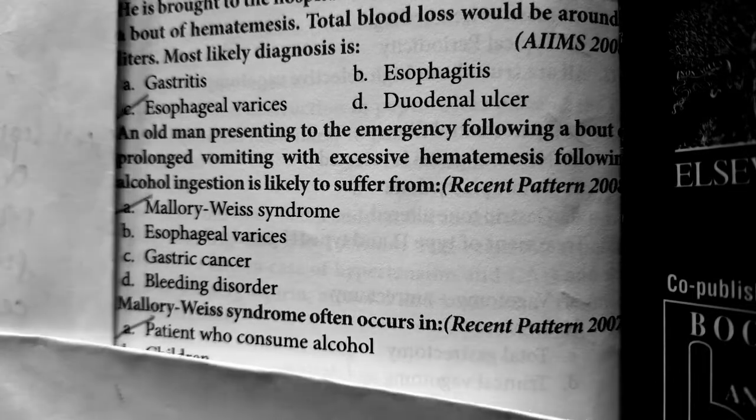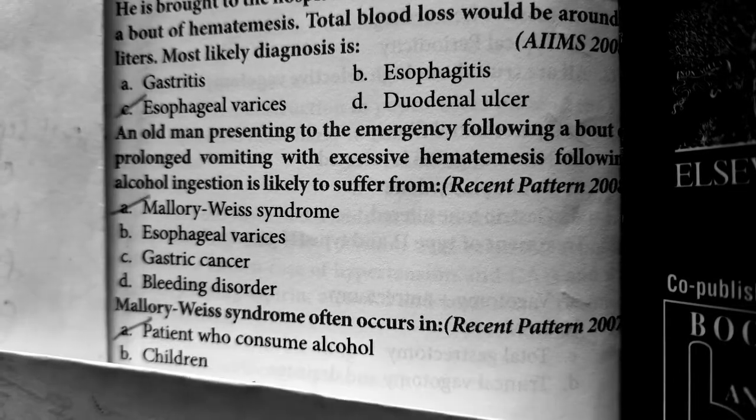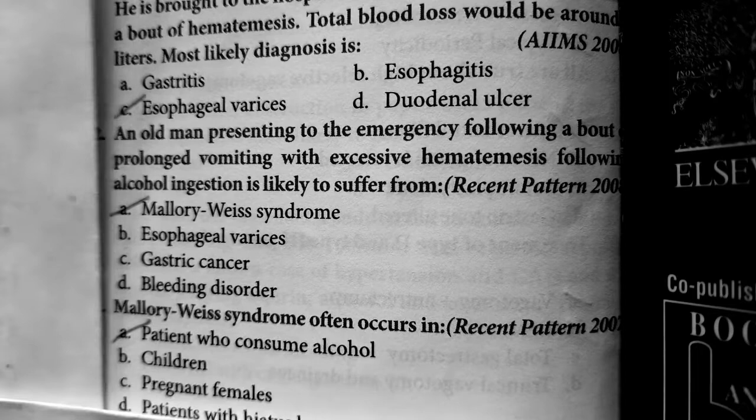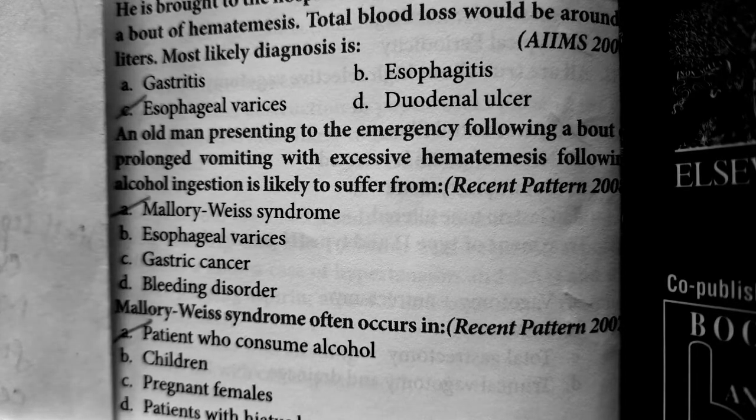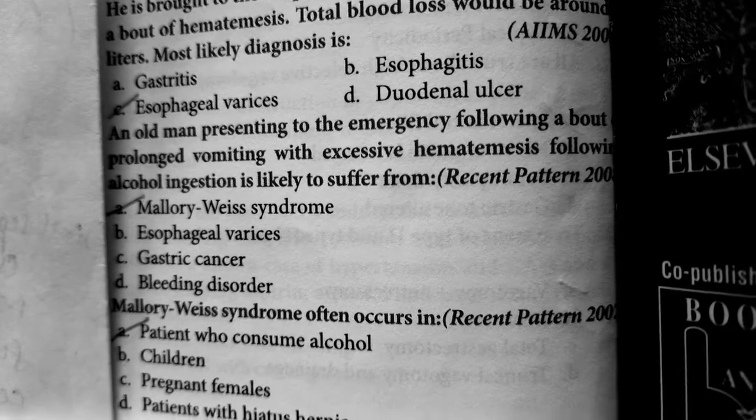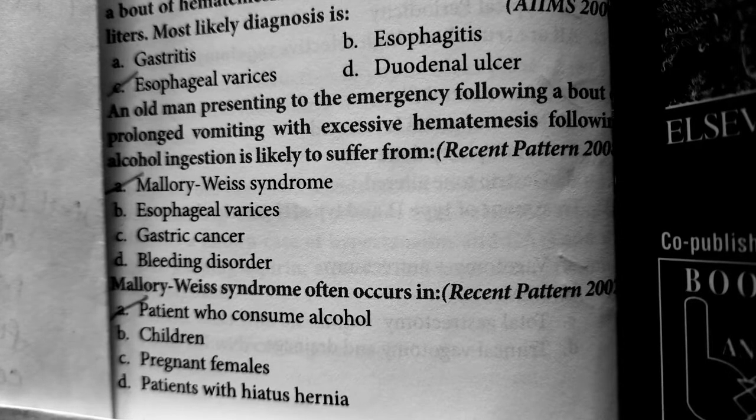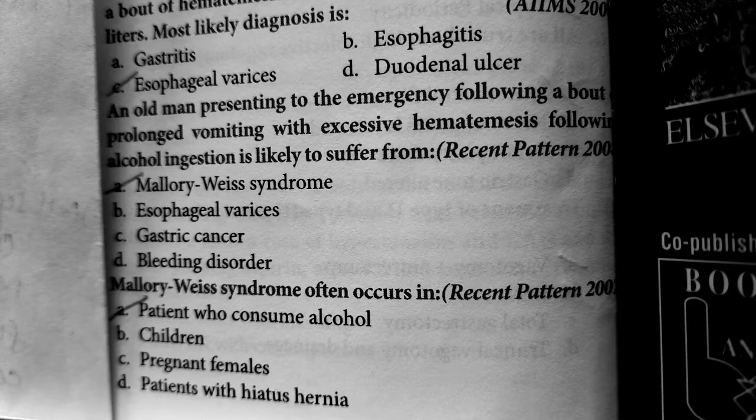Then question number 9. Mallory-Weiss often occurs in. Among all these, it occurs in patients who consume alcohol. It is also common in pregnant women, but when you compare pregnant women and patients who consume alcohol, Mallory-Weiss is more common in patients who consume alcohol than pregnant women.